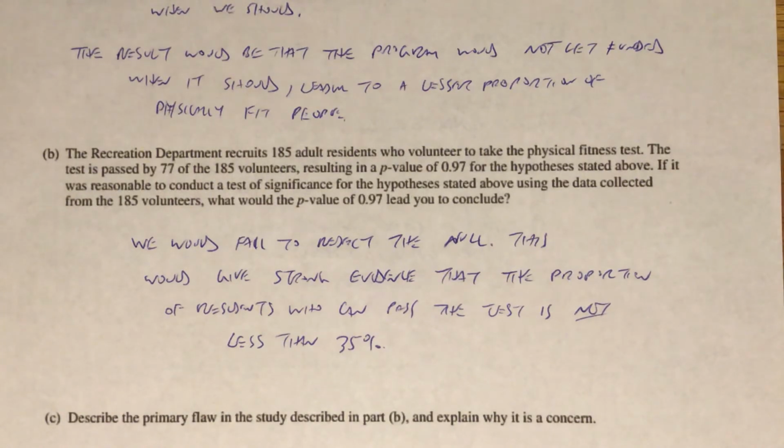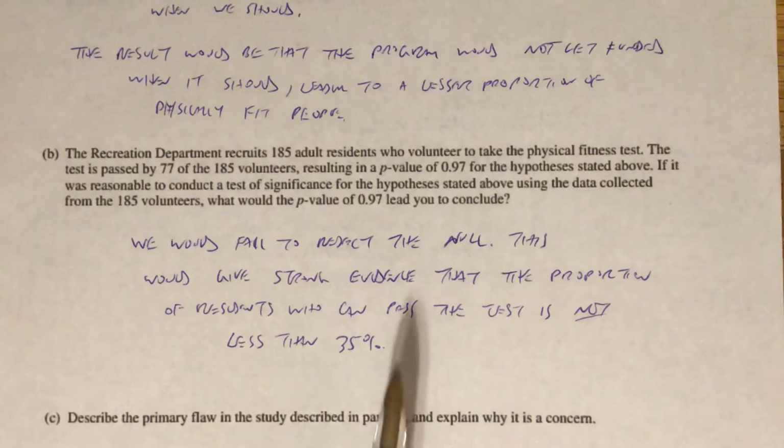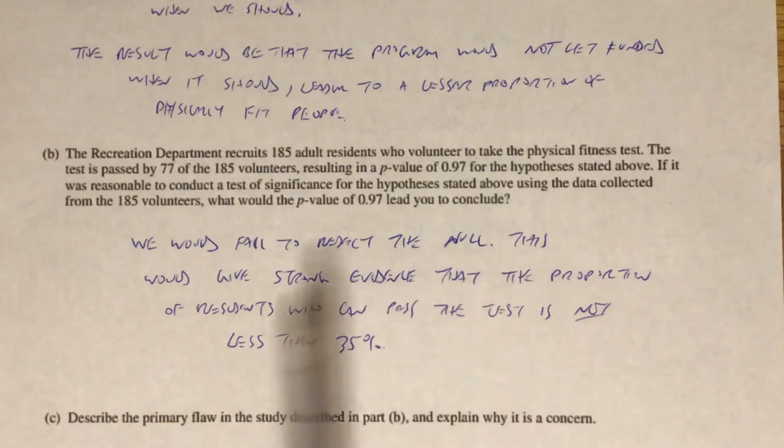So for this sample, if it's okay to do this, with a high p-value, don't say you accept the null, but basically we're not questioning the null. The null looks reasonable, that it's very possible 35% of the people are physically fit. Basically, we're not going with that alternative. We're not worried about being less than this under the scenario. Okay. So that's what you need to do. You need to state what it makes you do about the null, and what is the consequence of it.